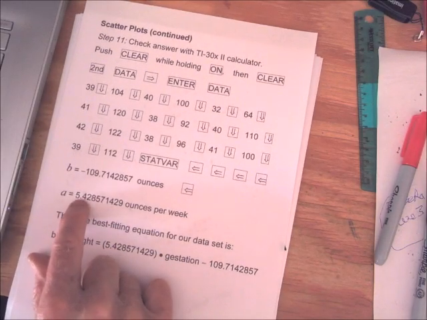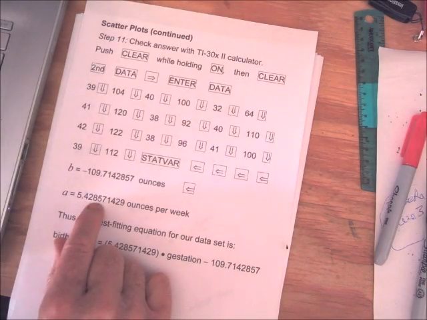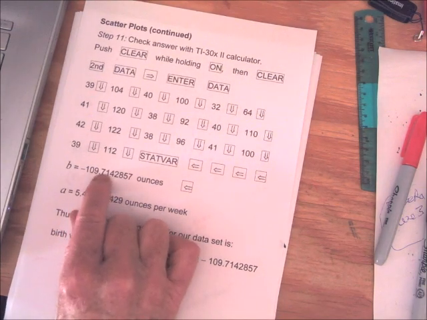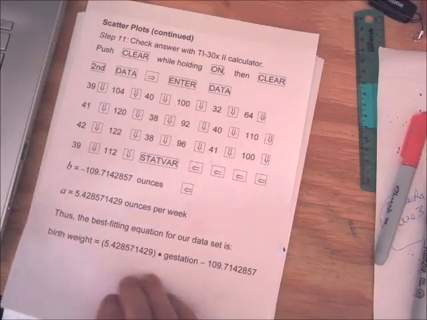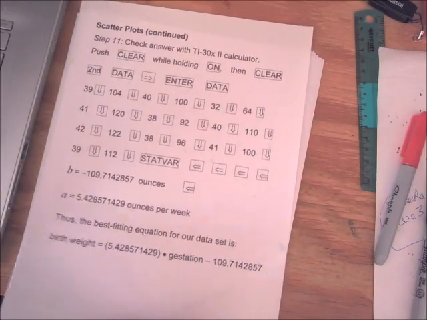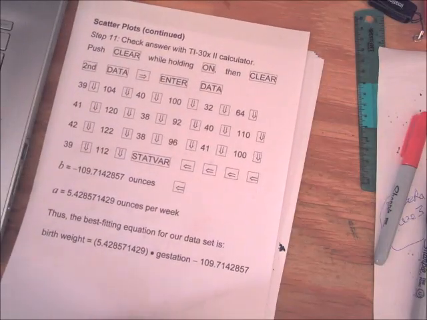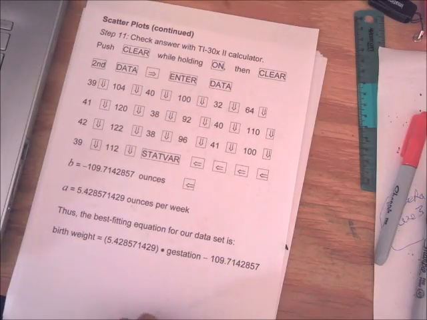So these are the more exact numbers here. The slope, we estimated 5.4. This is a more precise number, 5.42857. And the y-intercept, actually our numbers were pretty close. Our y-intercept is negative 109.7 something. So that gives you a more precise value. This is actually the best fitting equation. We'll say more about the exact way of getting the best equation in a different lecture, another video. And that concludes this presentation.